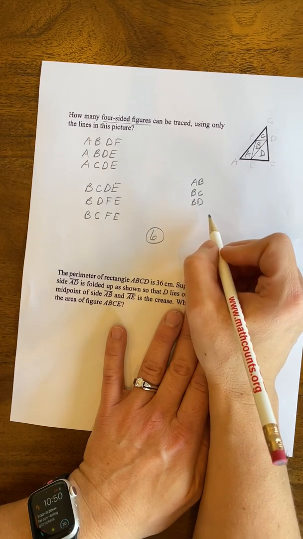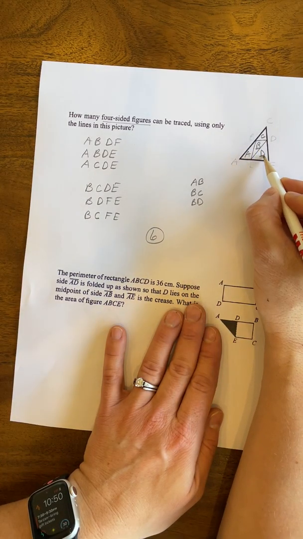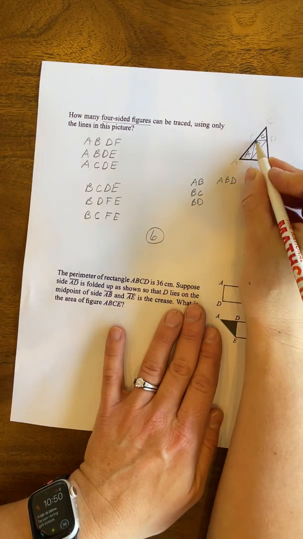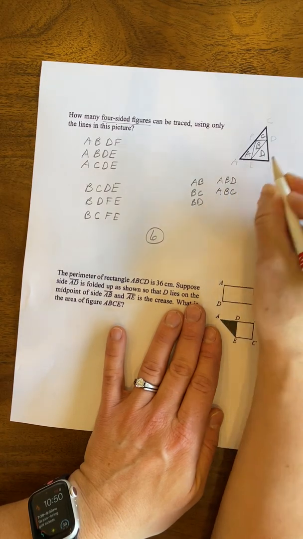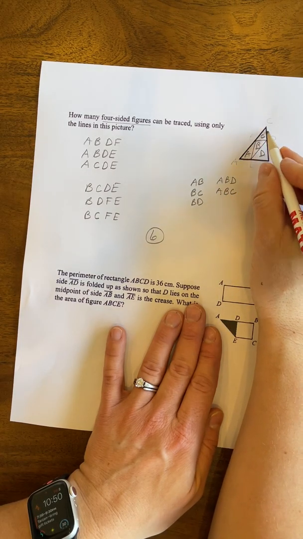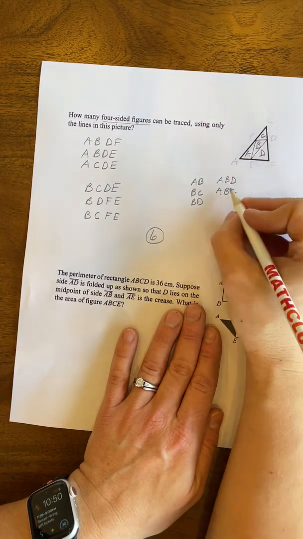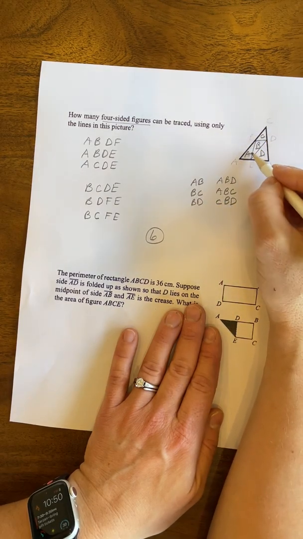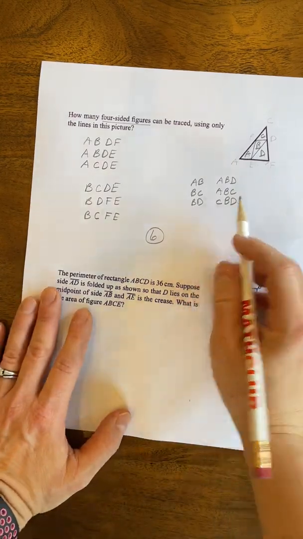Okay, well, what if I combined three triangles? That would still make a four-sided figure, A, B, and D, for example. A, B, and D makes a four-sided figure. And A, B, and C makes a four-sided figure. And C, B, and D, CBD, these three together make a four-sided figure. And so that's another way to think about it.